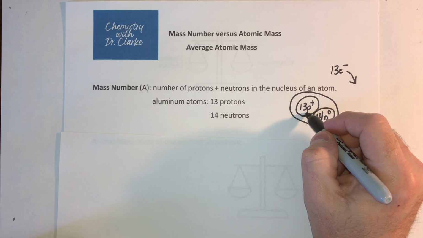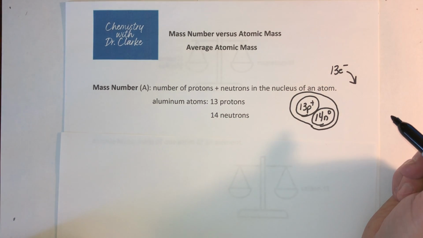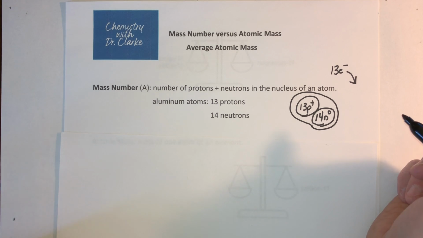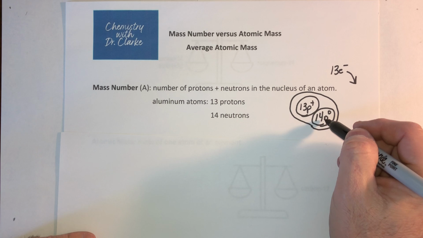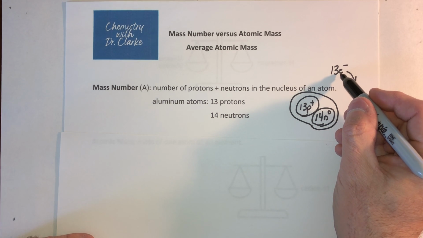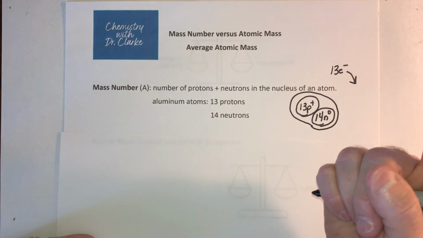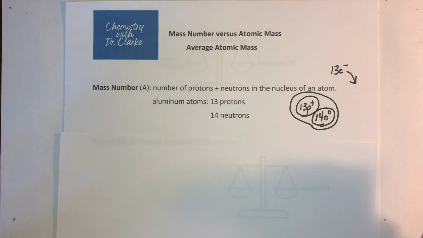So you've got 13 positive protons, 13 negative electrons, and you've got 14 neutrons. If we talk about how heavy these are, protons and neutrons are roughly the same mass, and they are way heavier than the electrons. If an electron weighs like 1, a proton and neutron would weigh 1,740. Like they're almost 2,000 times as heavy.